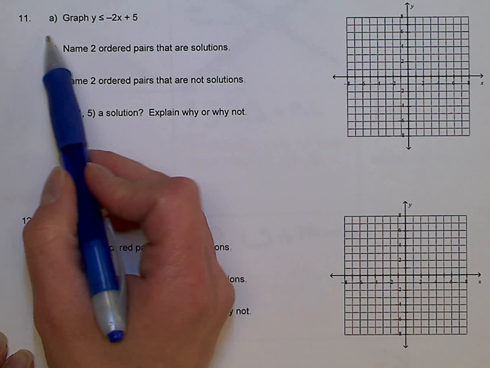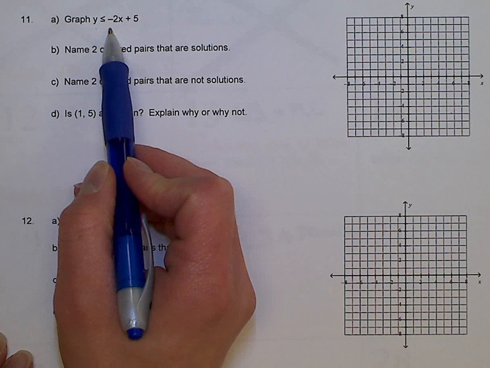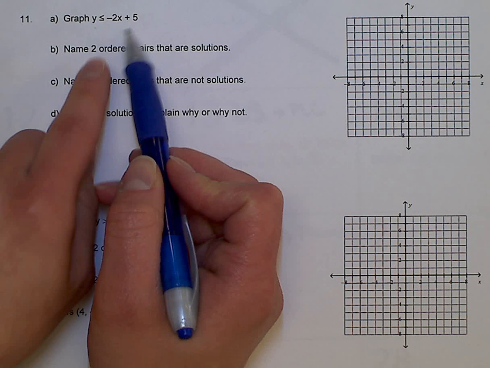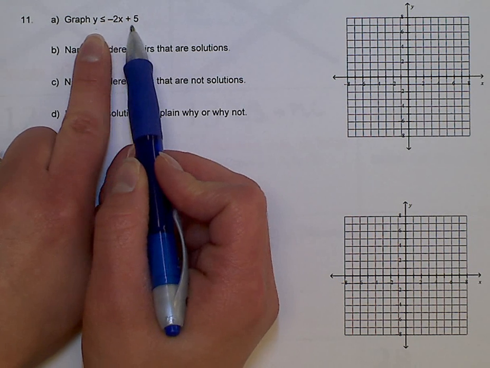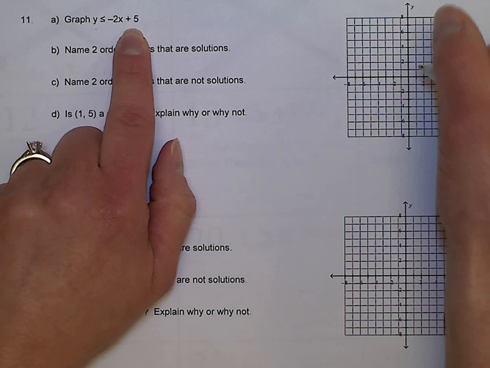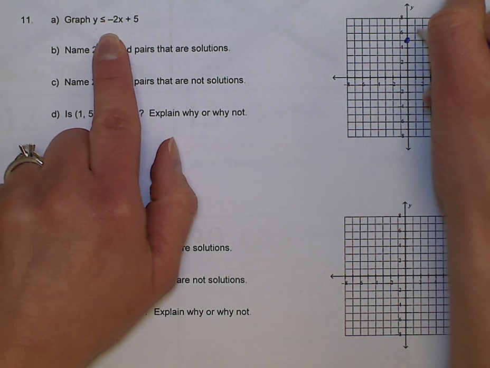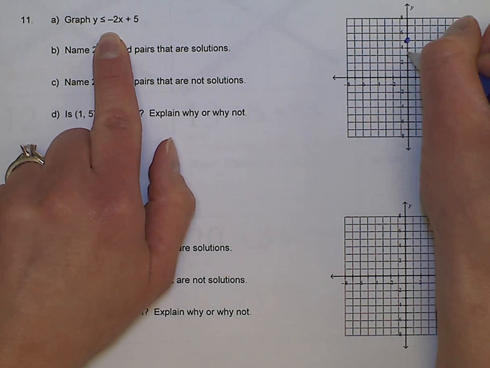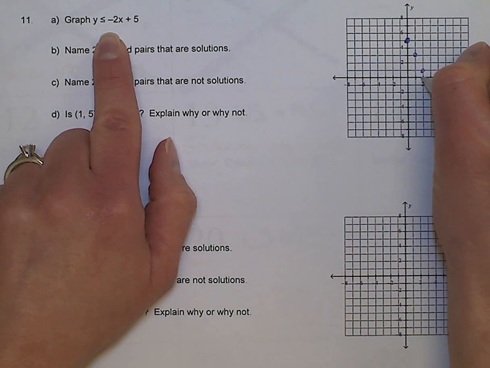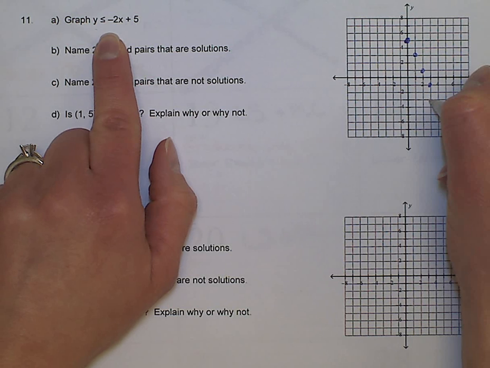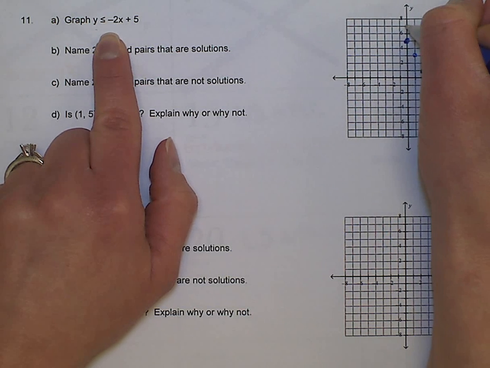In number 11a, it says graph y is less than or equal to negative 2x plus 5. So I'm going to graph this first as a regular line, y equals mx plus b, by plotting my y-intercept first, which is 5. And then my slope here is negative 2, which would mean down 2 and to the right 1, or up 2 and to the left 1.